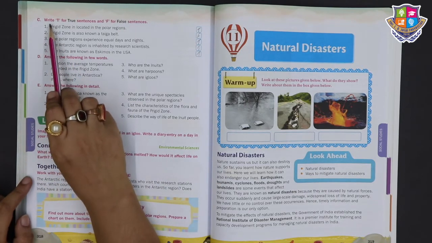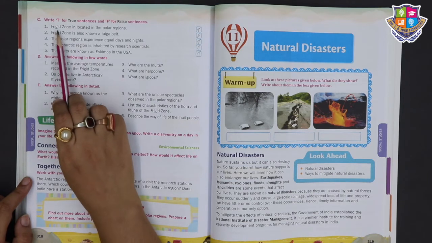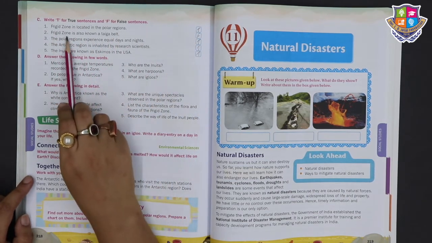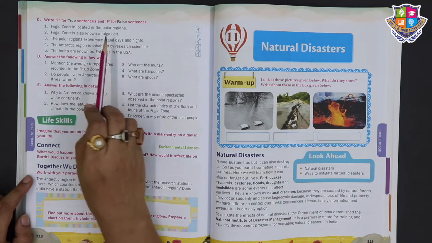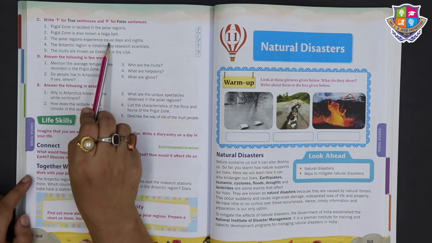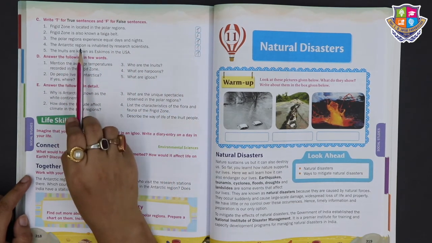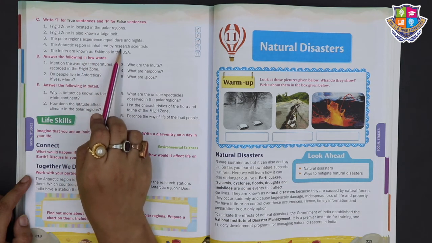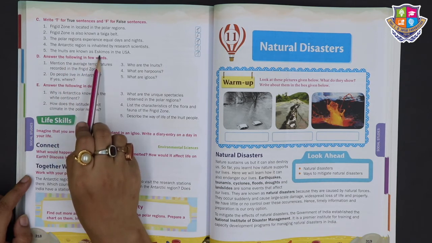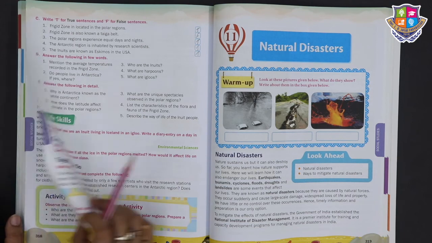Next we have write T for true sentences and F for false sentences. Frigid zone is located in the polar region. True. Frigid zone is also known as taiga belt. False. The polar regions experience equal days and nights. False. The Antarctic region is inhabited by research scientists. True. The Inuits are known as Eskimos in the USA. True. So this was about the chapter.